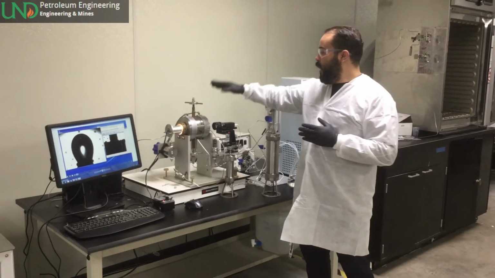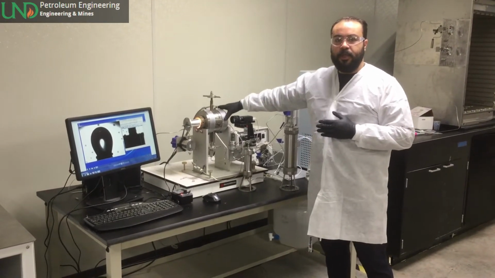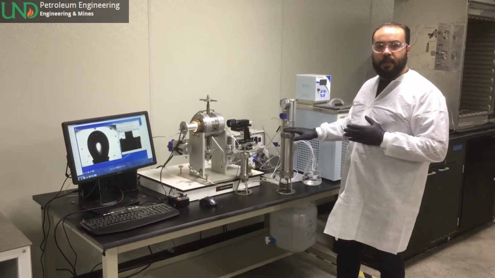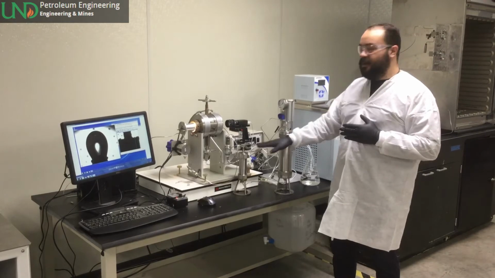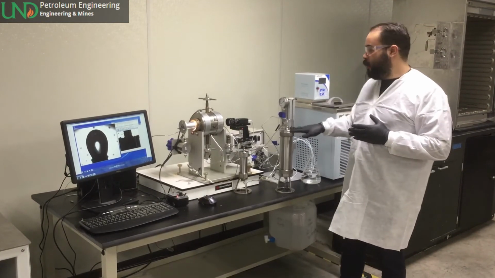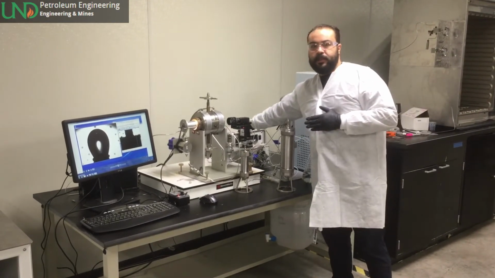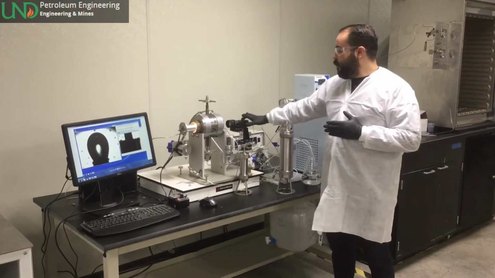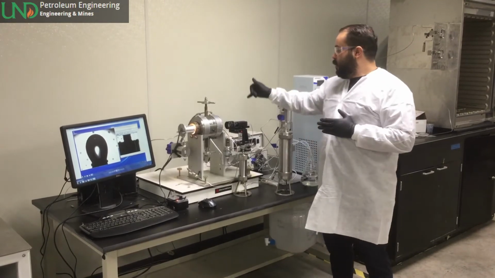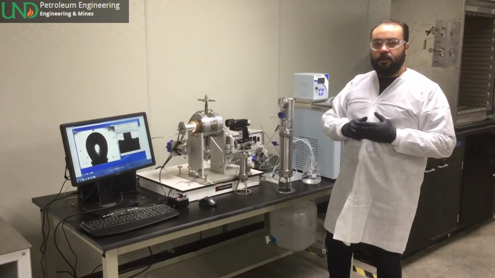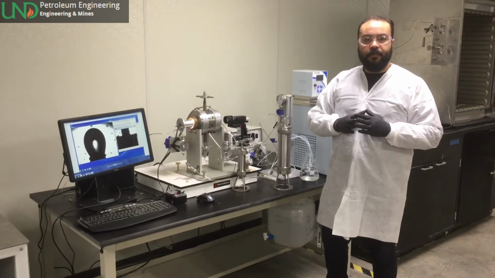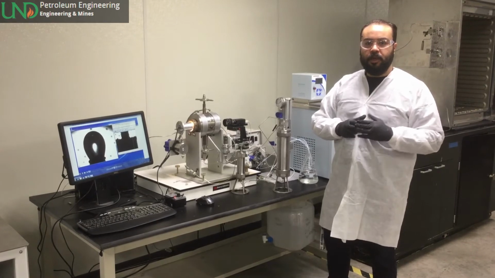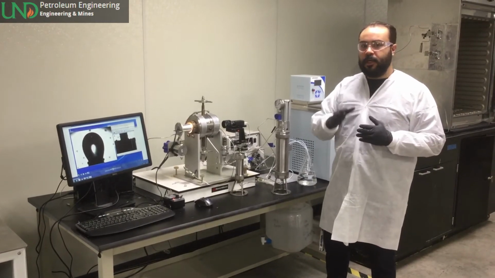So here we have our measuring chamber in which we load both fluids. These two are our fluid accumulators. We store our two fluids, for example oil and water. We use this pump to displace them inside the measuring chamber, and we have the camera and the light source. The camera helps us catch the shape of the formed droplet, and then using the shape of the droplet we can measure both wettability and the interfacial tension.